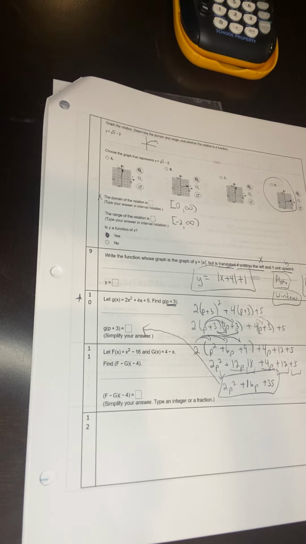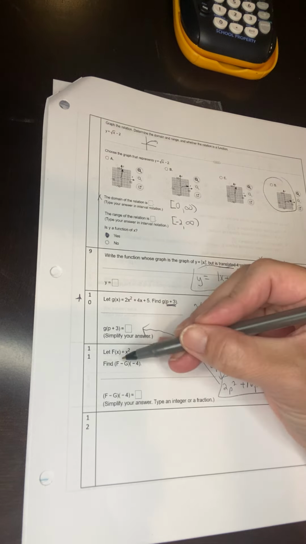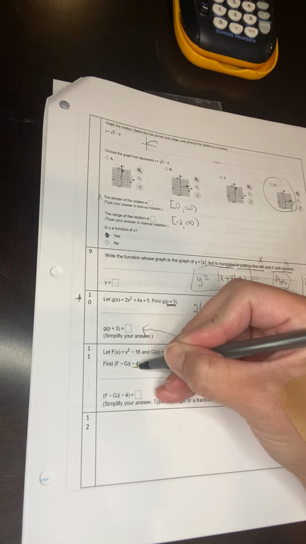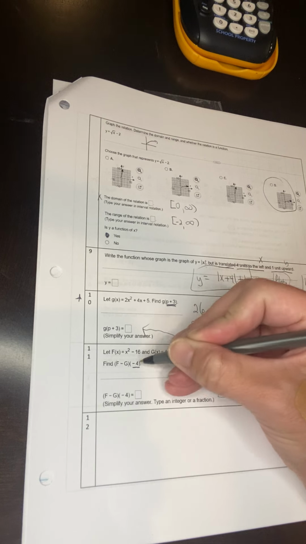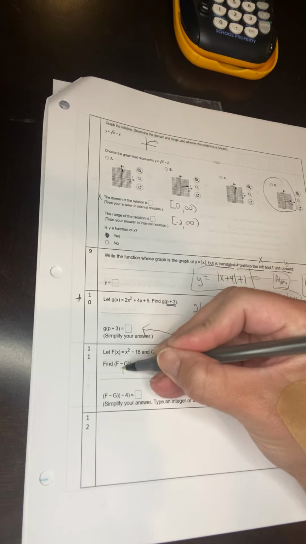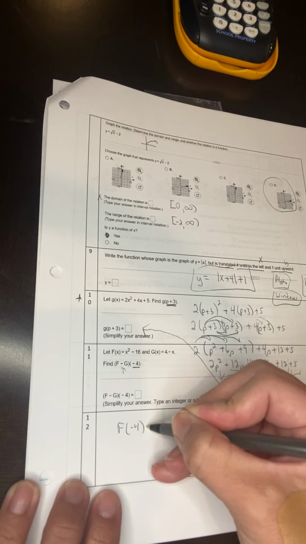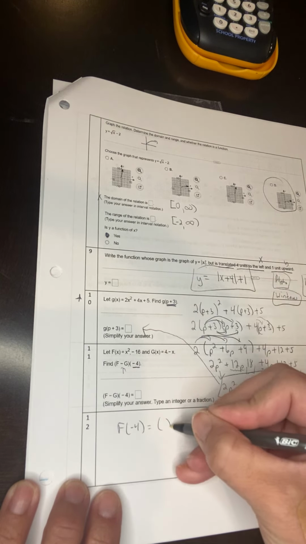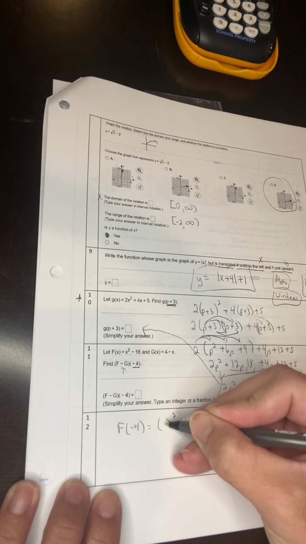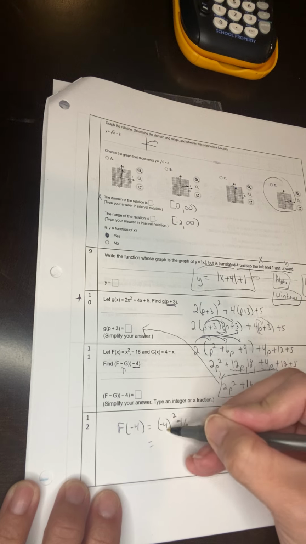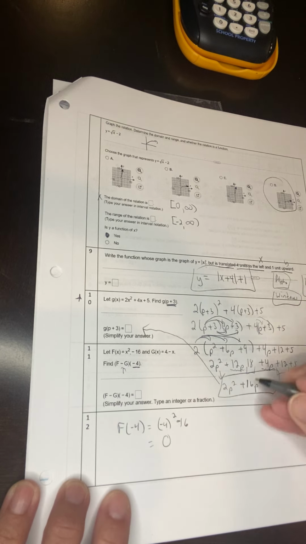Now, number 11 gives you f of x is x squared minus 16, and g of x is 4 minus x. It wants you to find f minus g of -4. The easiest way to do this is to plug -4 into the g equation, -4 into the f equation, and then subtract the 2 answers. So let's find the f of -4 first. Everywhere there's an x, we're going to put parentheses, and instead of x, we're going to put in -4. Well, -4 squared is going to be 16, and 16 minus 16 is 0.